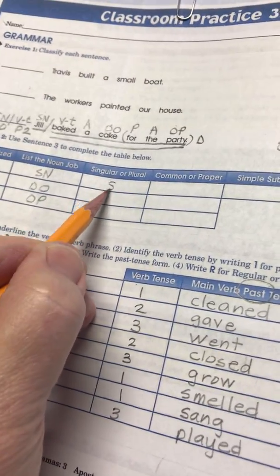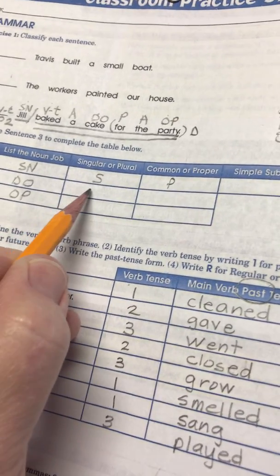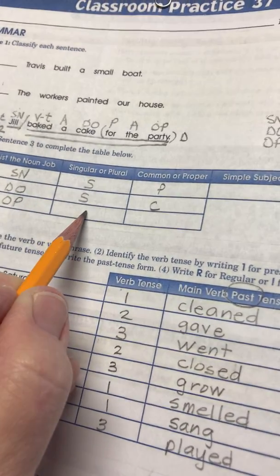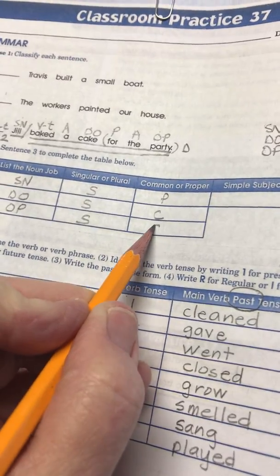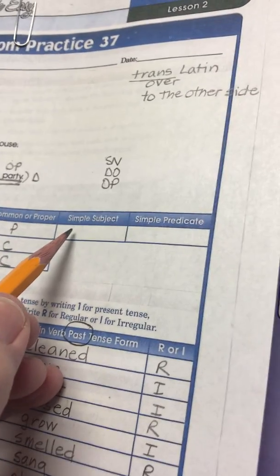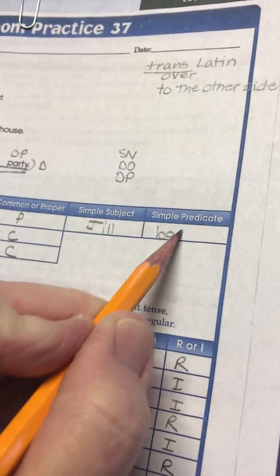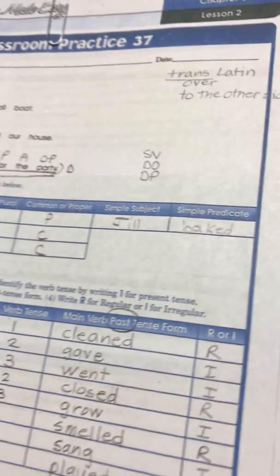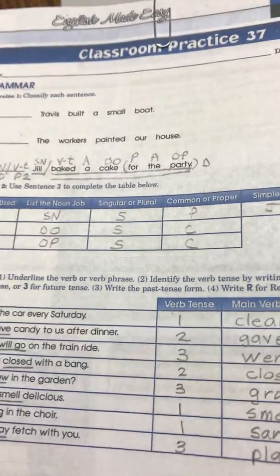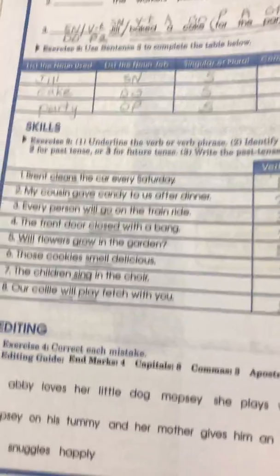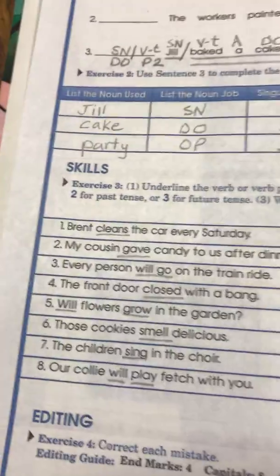Jill is singular. Jill is proper. Cake is singular. Cake is common. Party is singular. Party is a common noun. Our simple subject is Jill. And our simple predicate is baked. Not so hard. Look at what you've learned. You know three jobs for nouns. I'd like to also share with you today how to do exercise 3 on the same page.